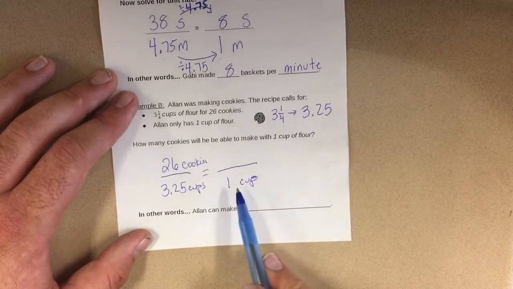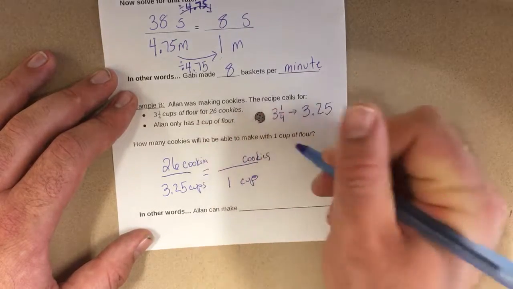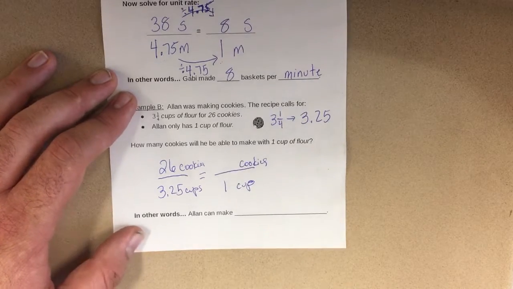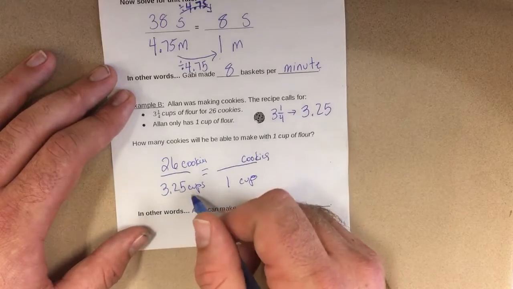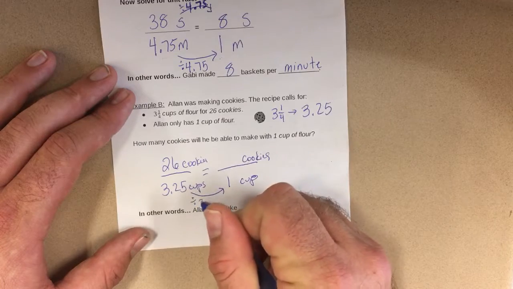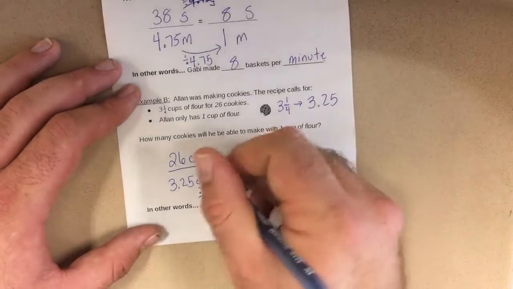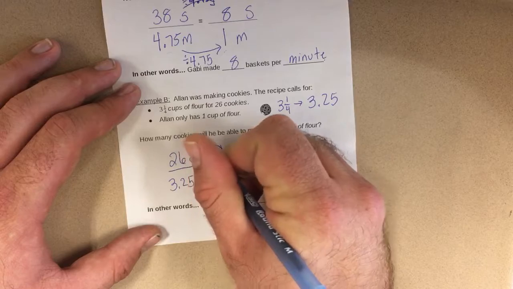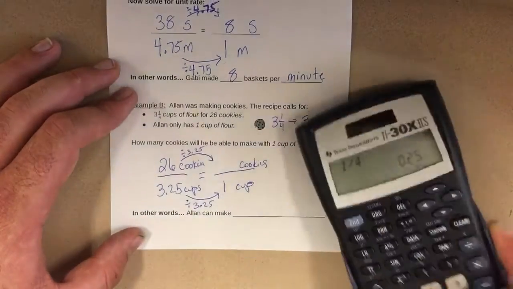I need to know how much he can make with 1 cup of flour. So I'm going to put cookies up here to make it equal. Please pause the video if anyone needs to catch up. To go from 3.25 to 1 cup, I need to divide by 3.25 because I know anything divided by itself equals 1. I am now going to divide my numerator by the same thing, 3.25, and we can use our calculator for this.